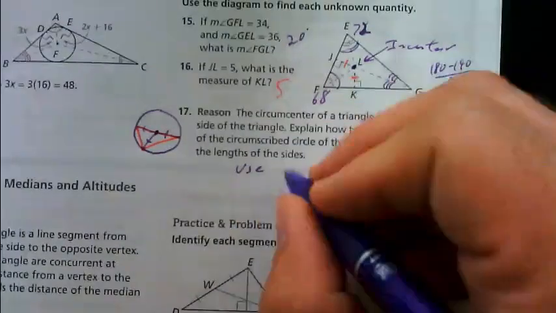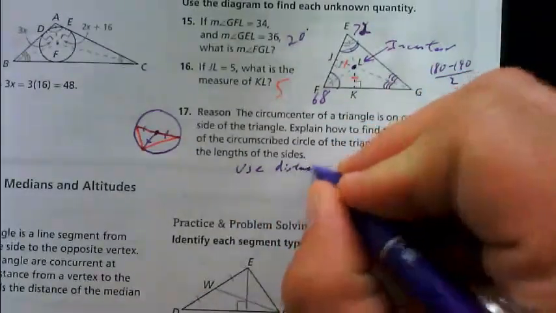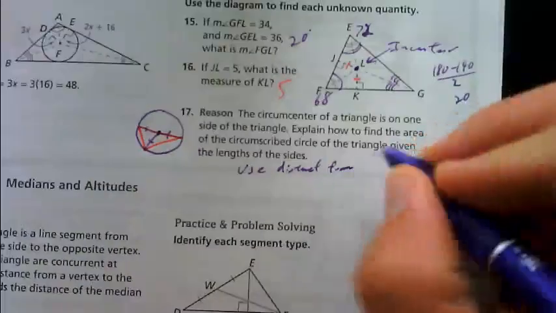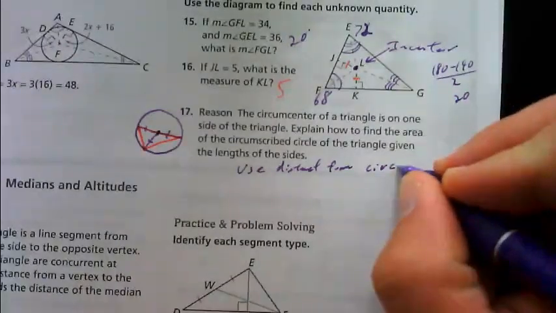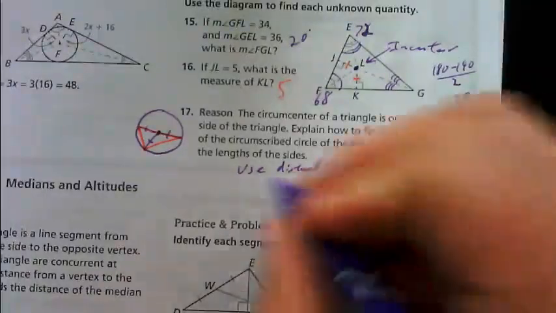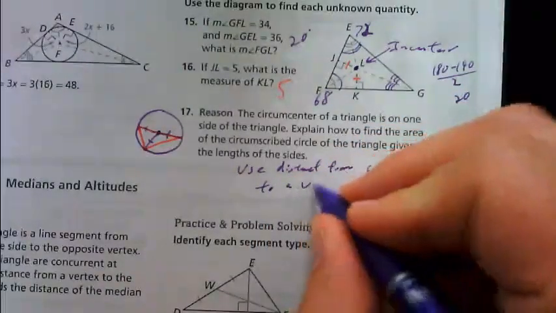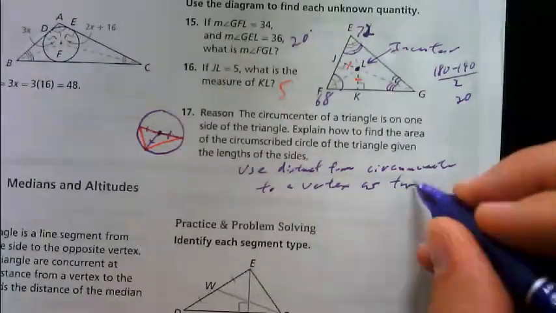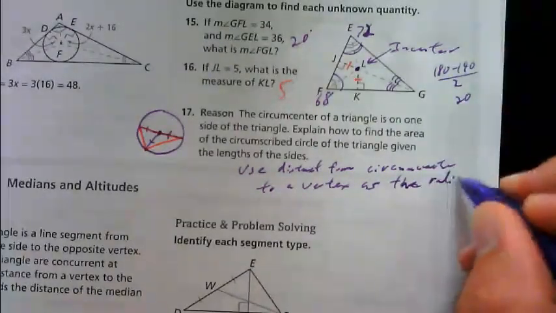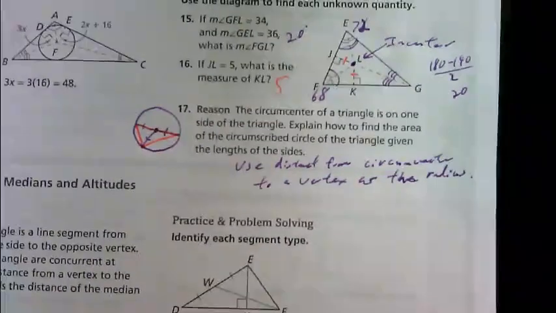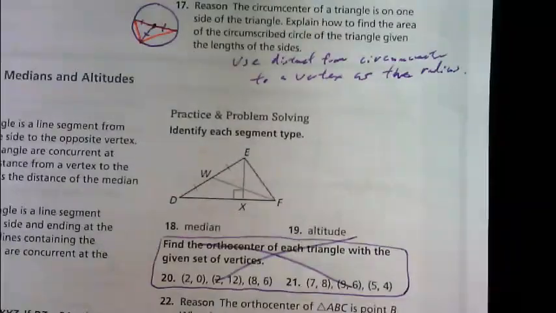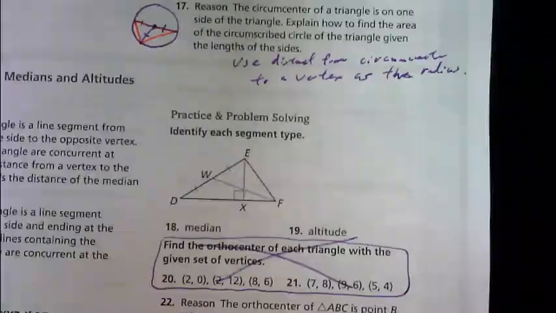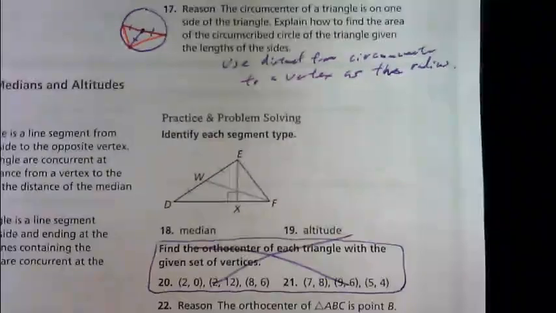So use the distance from the circumcenter to a vertex as the radius. Again, the formula for the area of a circle is pi r squared. You just have to plug in the length of the radius. So that's what we would have to find.